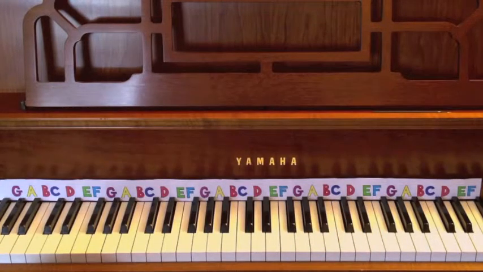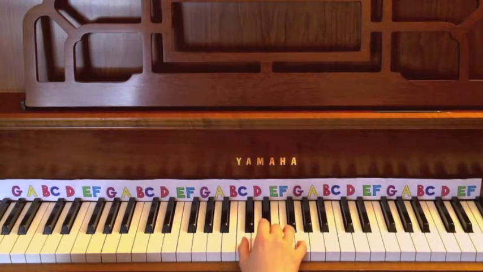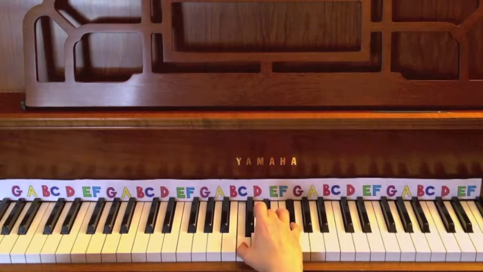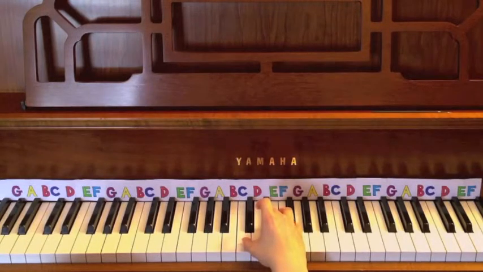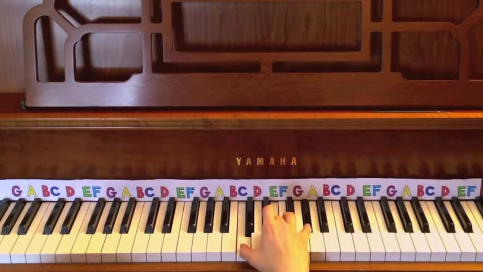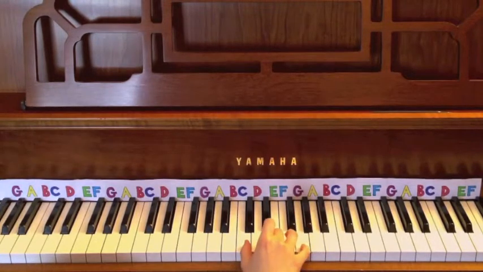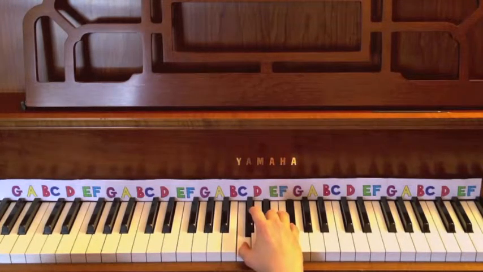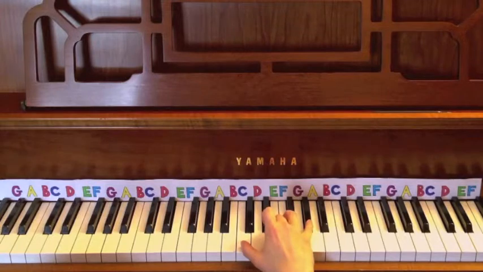Now let's go through those four chord qualities that we know just in root position. So we have C major, C minor, C diminished, and C augmented. First go back to C major, then sharp the fifth. So again, major, minor, diminished, and augmented.